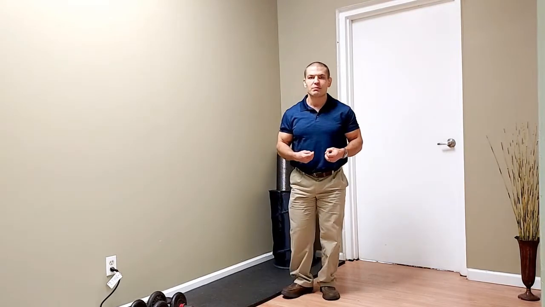Now, if you're looking for stretches for your IT band, I hate to break the bad news to you, but you can't stretch it. It's a dense piece of connective tissue. It's made of strong, stiff collagen fibers. It would take tens of thousands of pounds to stretch it. And if you were able to stretch it, you would probably more likely tear it.